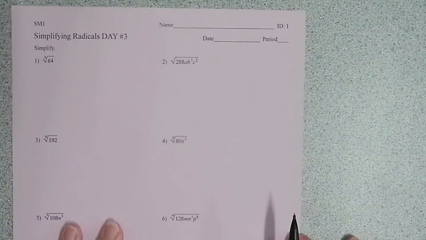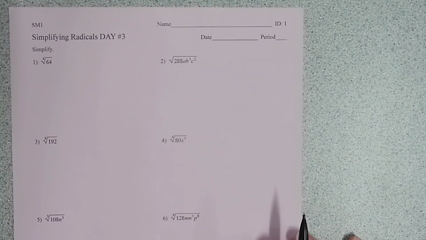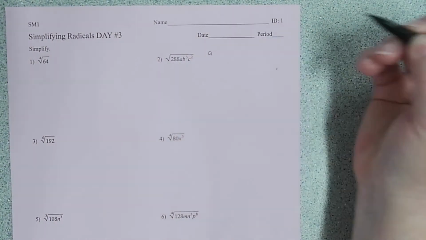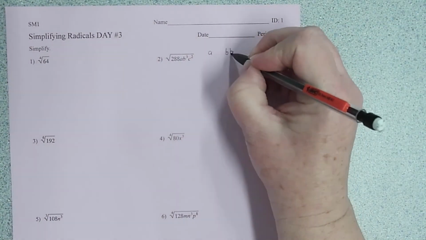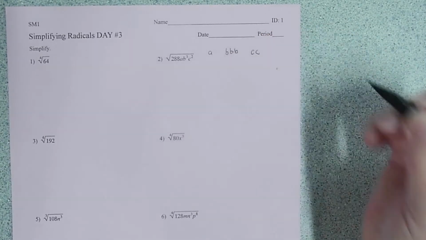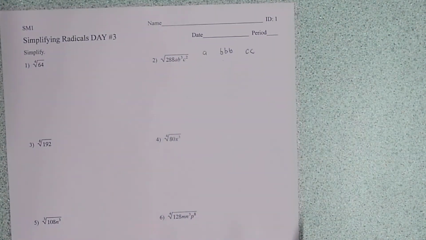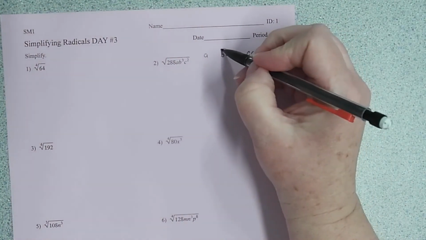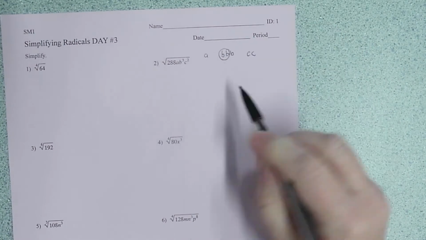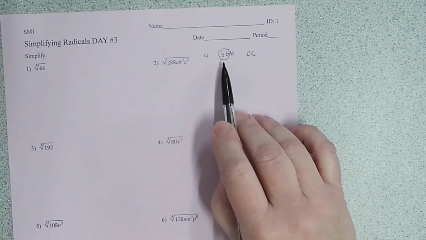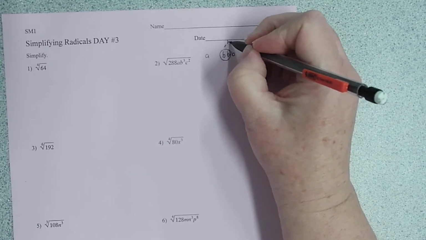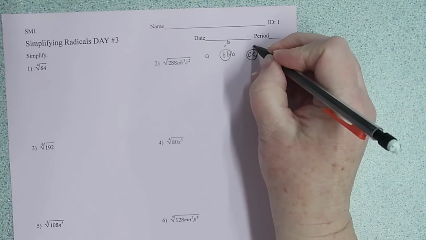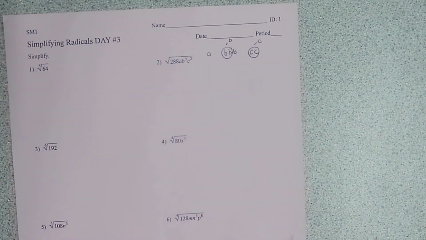Okay, first thing I always do, I'm going to start with number 2, is I'm going to look at my variables and put them out to the side. So 1 a, 3 b's, and 2 c's. We can see now that this is a square root, and we're going to be making those in 2's. So we're going to circle 2 b's. We don't have 2 a's, so we don't circle that. We do have 2 b's, which makes it b, and then we're going to have a leftover b, and then we have 2 c's, which makes it c. So we're going to come back to those variables in just a minute.